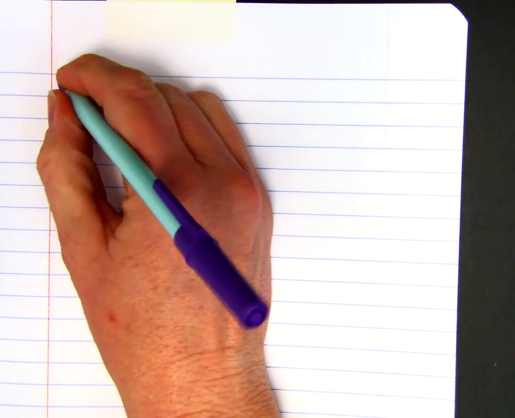Lesson 76, finding polynomial roots. Part 1.